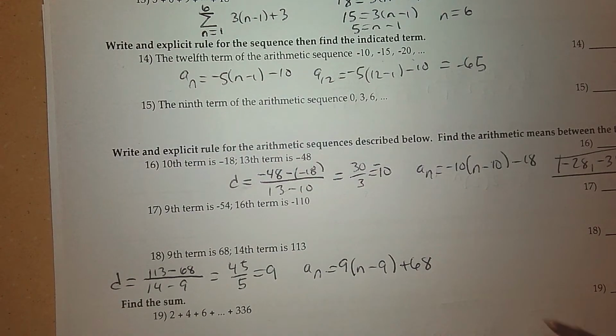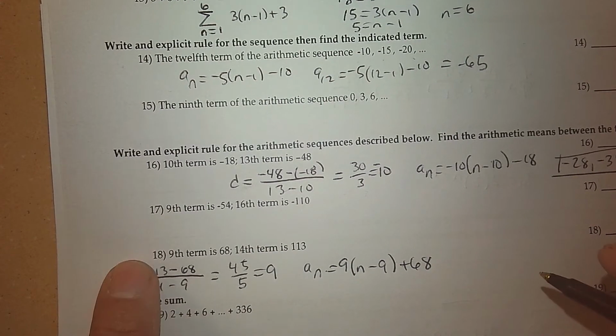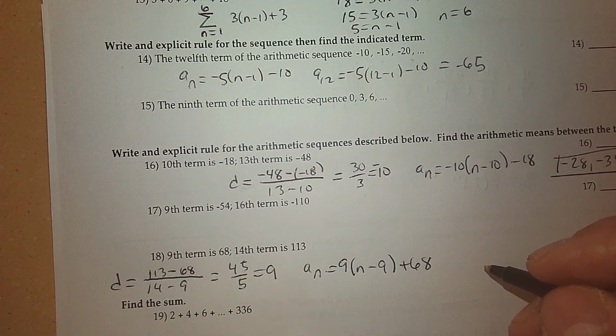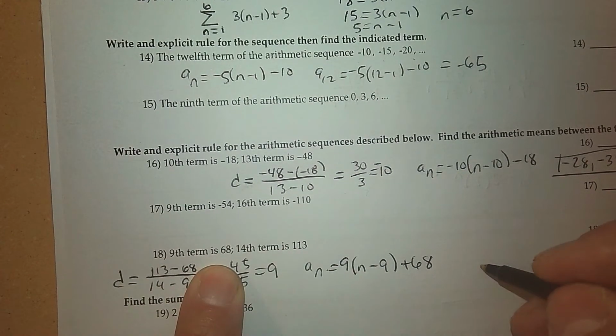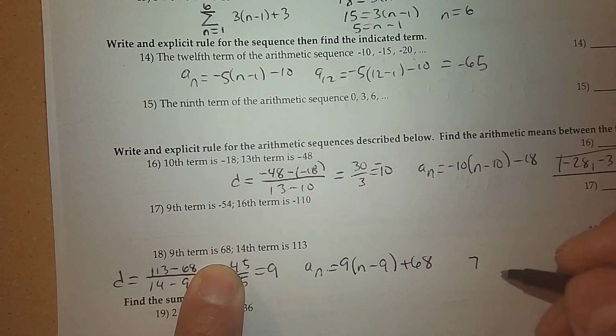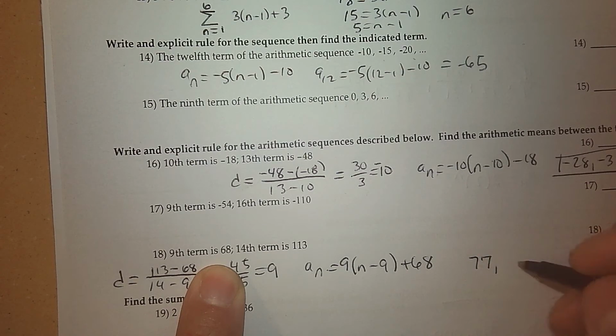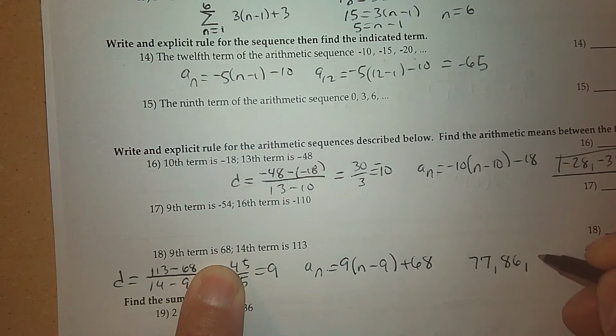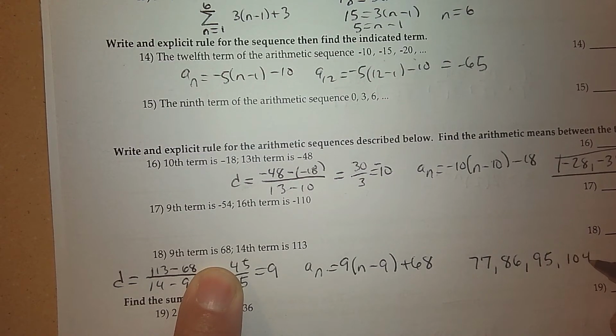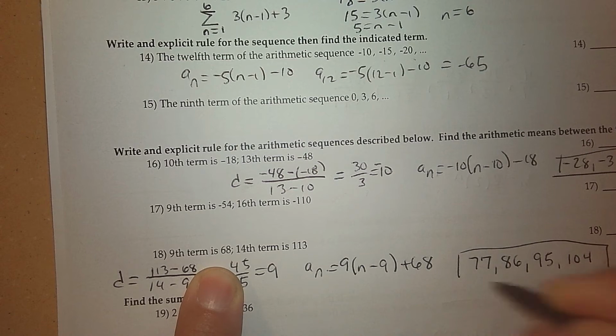And then what are the means in between 9 and 14? So keep adding 9. So 68 and 9 is 77. 9 more would be 86. 9 more would be 95. 9 more would be 104. And that's it. Those are the means in between there.